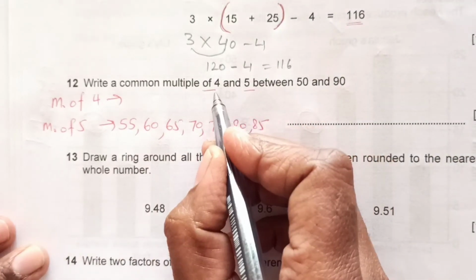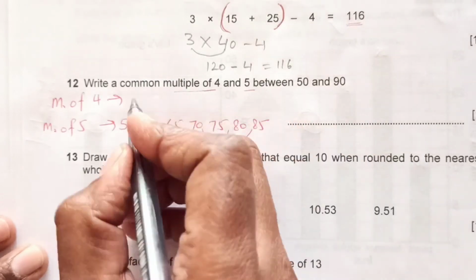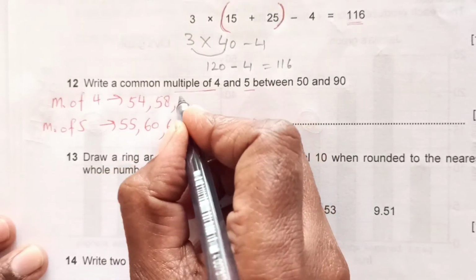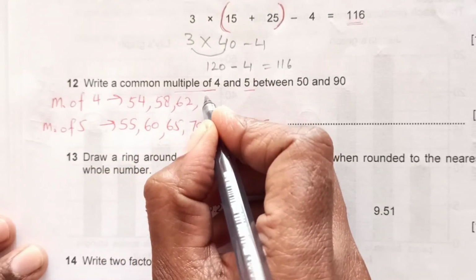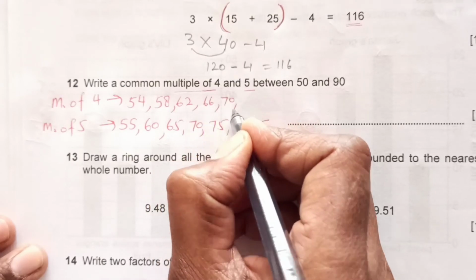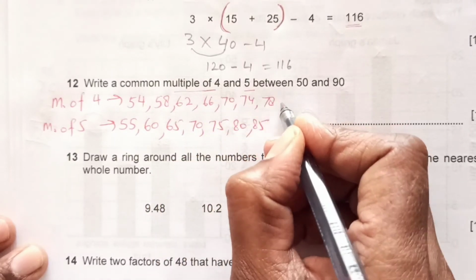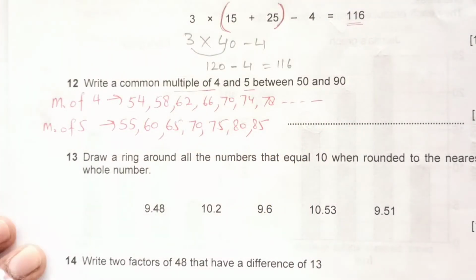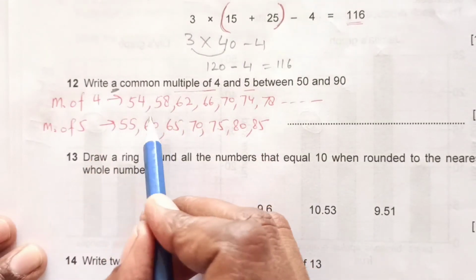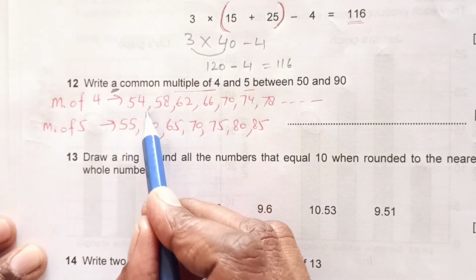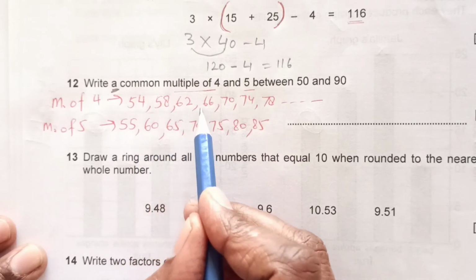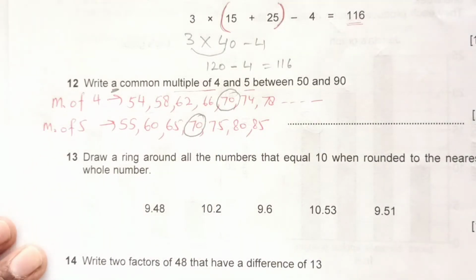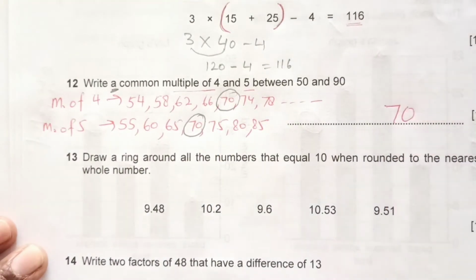Now common multiples of 4 after 50. After 50 it will be 54, plus 4, 58, 58 plus 4, 62, 66, 70, 74, 78 and so on. But we need to write down a common multiple. Just one is asked, so we are writing only one. Let's see which one is common here. If I go along, I can see, yeah, 70. So we have this 70 common in both. So we can write down 70 as an answer.